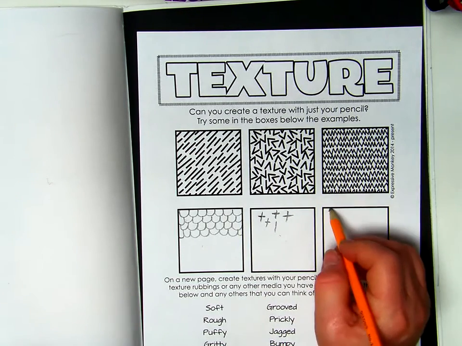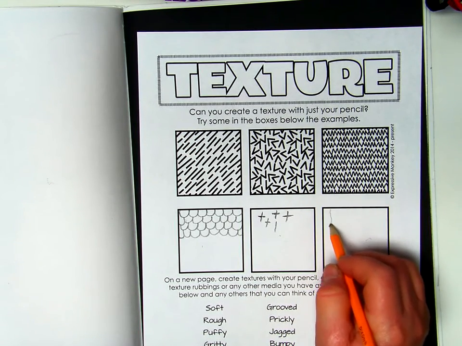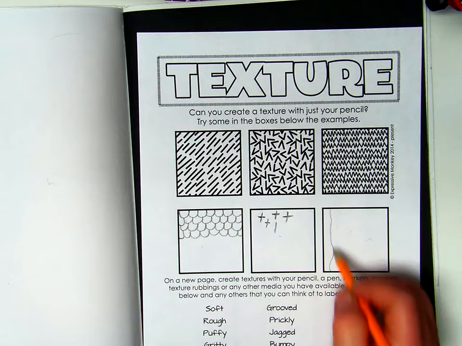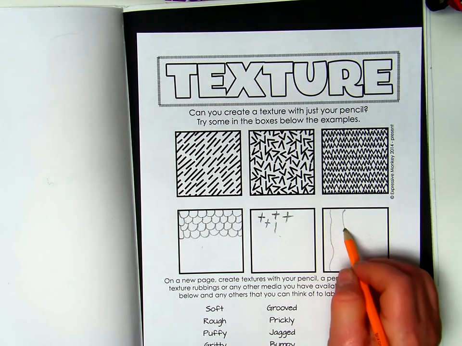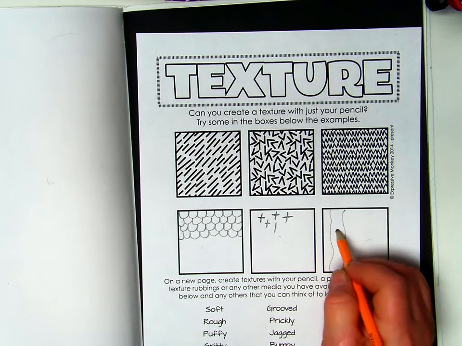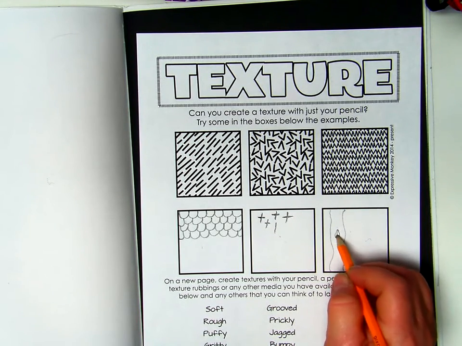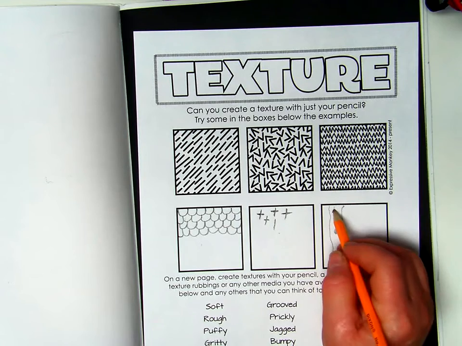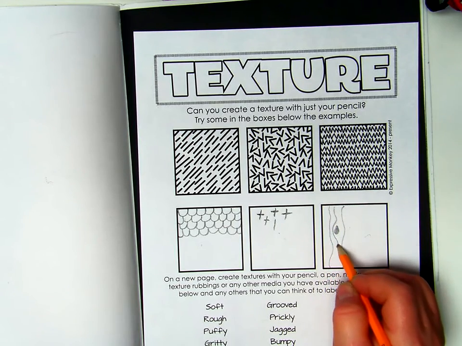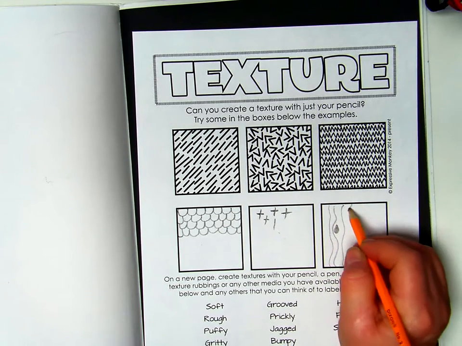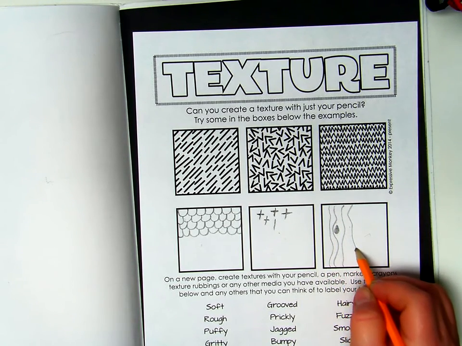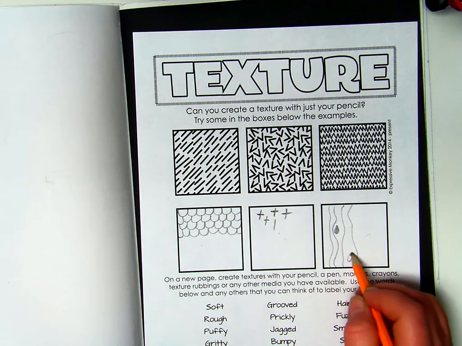The third one, I want the texture of wood. Well, wood has lines in it, and we might even put some knots in it, if you can imagine seeing some wood. If you could come up with a way to show the texture of fur, that would be good.